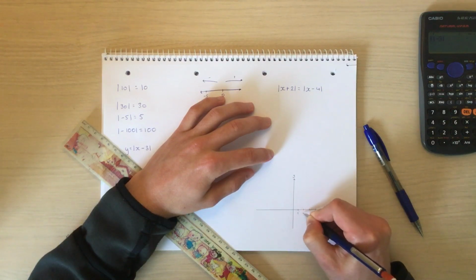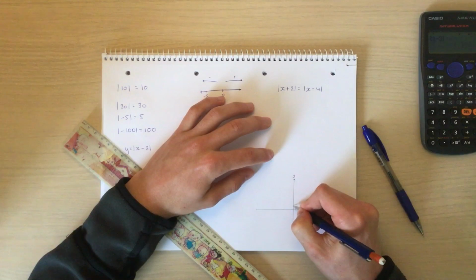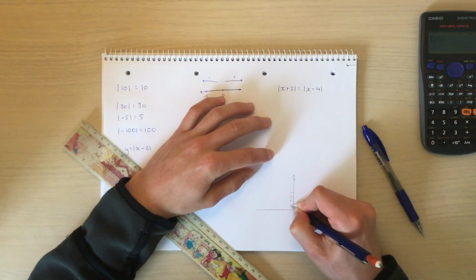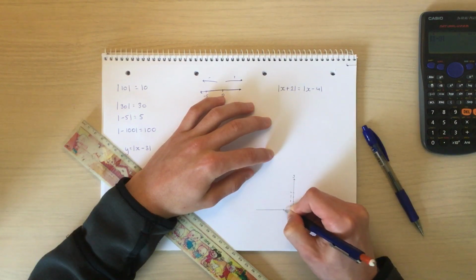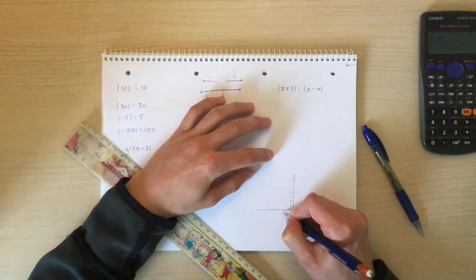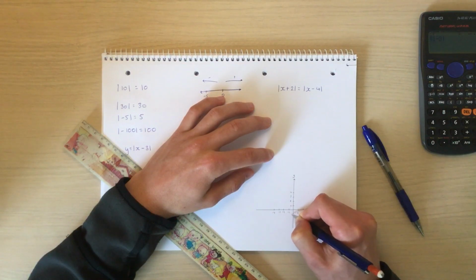So 1, 2, 3, 4. Remember, y to the sky, and x is the other axis. Okay, and then -1 here.